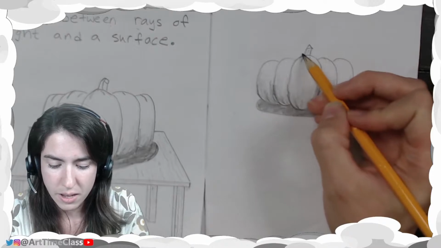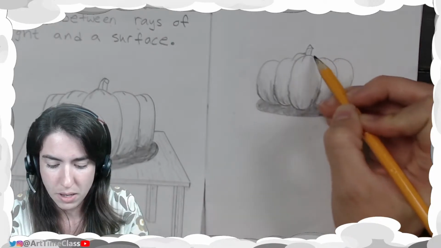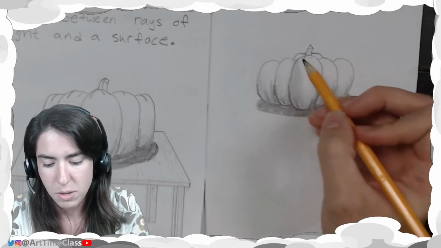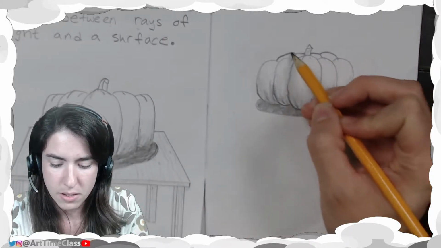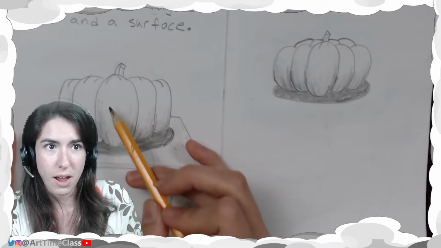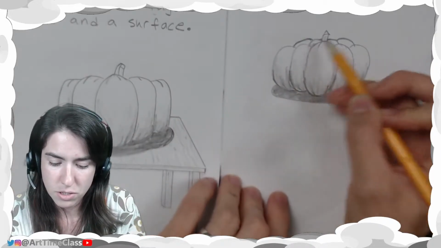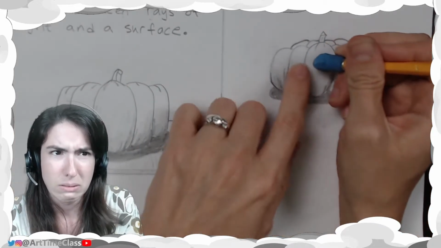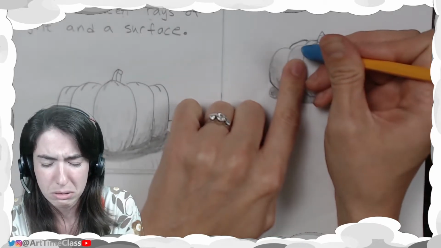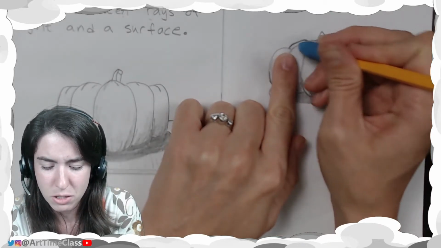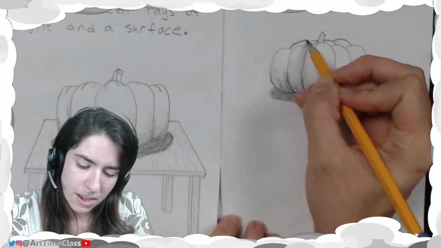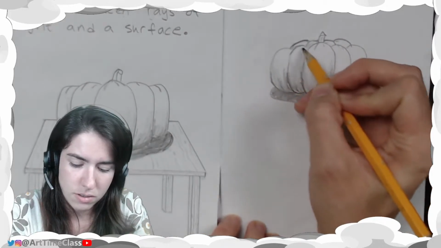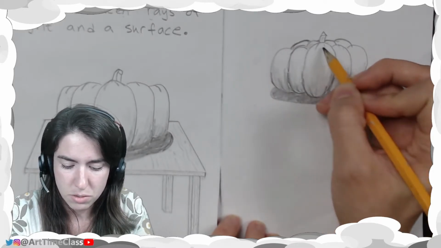If I'd like, I could add a little something back here to make it look like the pumpkin is coming around. That is up to you. On this example, I don't have that. And on this example, I do. And I made a little mistake there. It's okay. Just a little erasing. It's totally fine. Looks all right. I think that adds just a little bit of extra pumpkin shape to it.